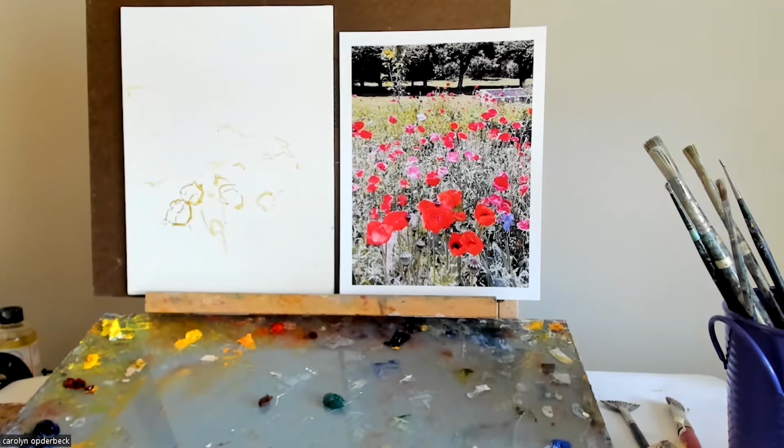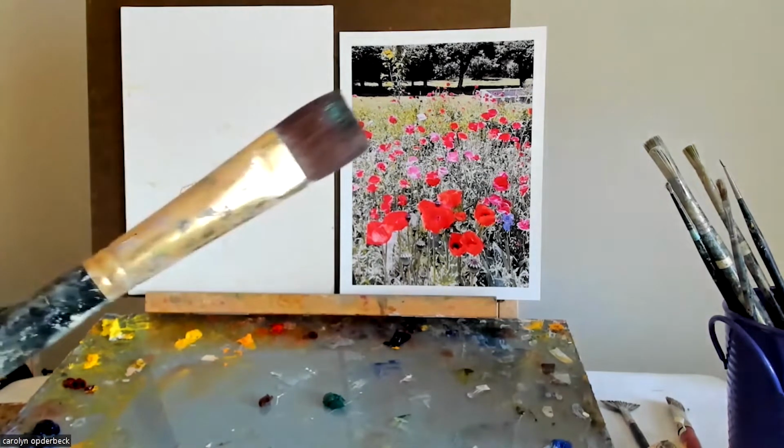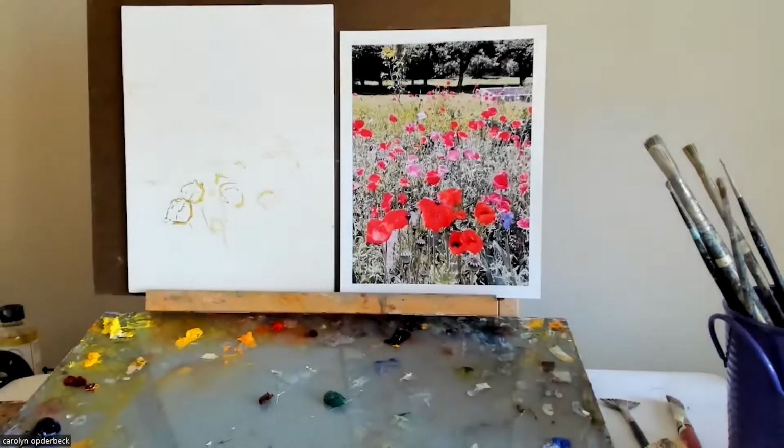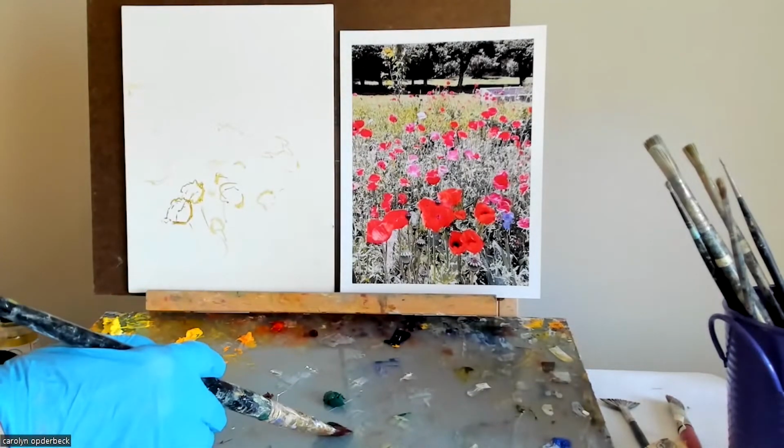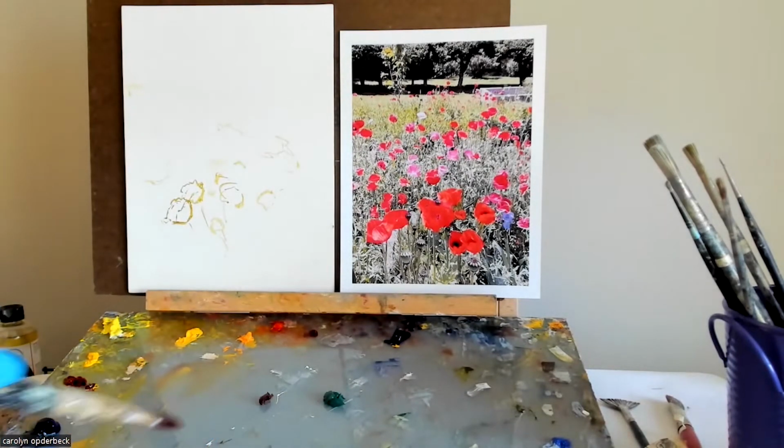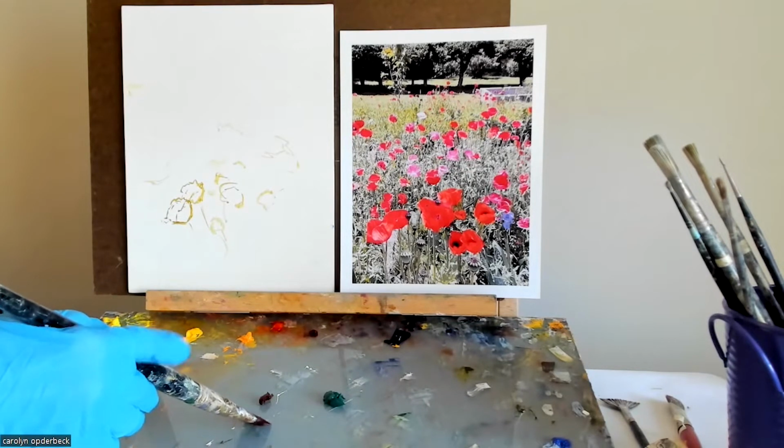Just carefully, very, very lightly with a transparent color. Viridian is transparent, but we're going to wipe out. So just be careful. It's probably going to be all covered with what I'm going to do. I'm using a fairly big brush for this. And I have Viridian, which is transparent, and transparent oxide red.